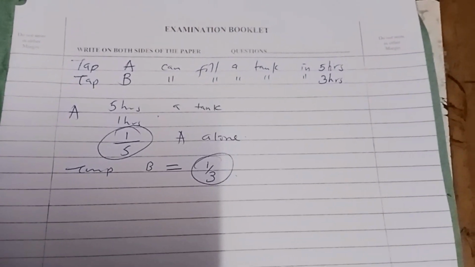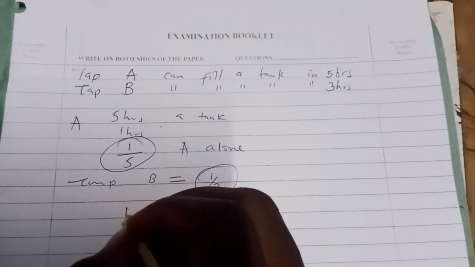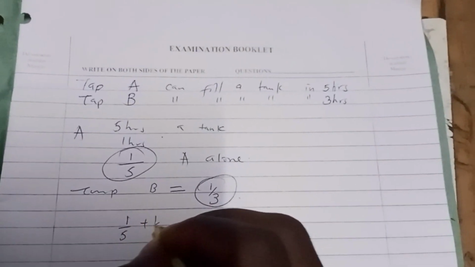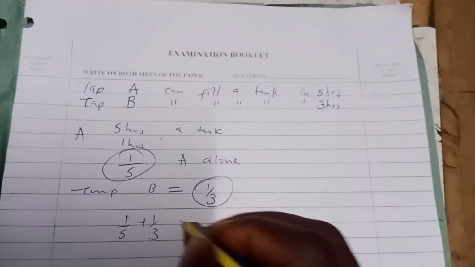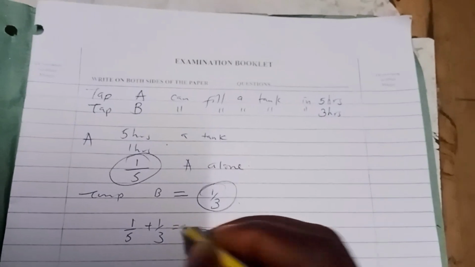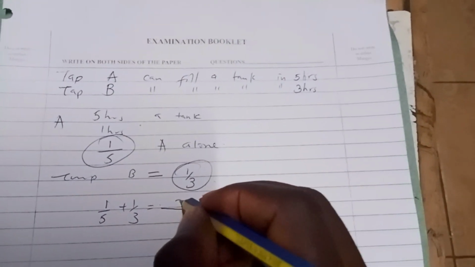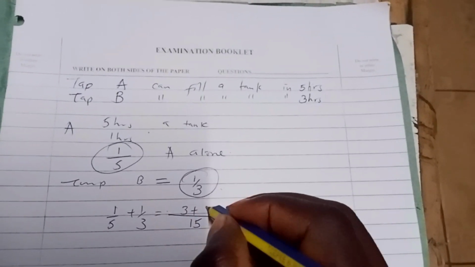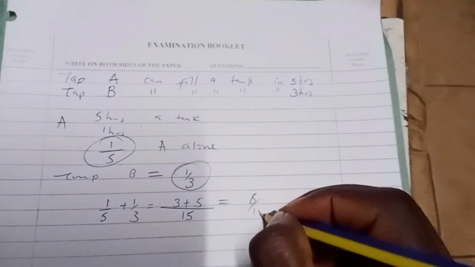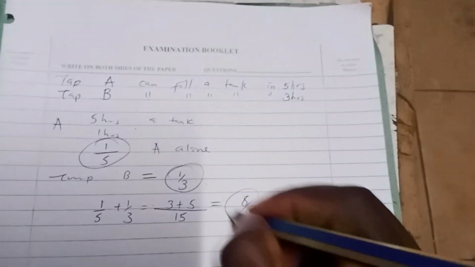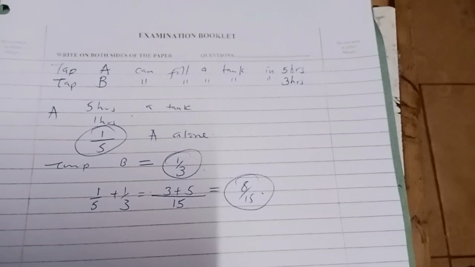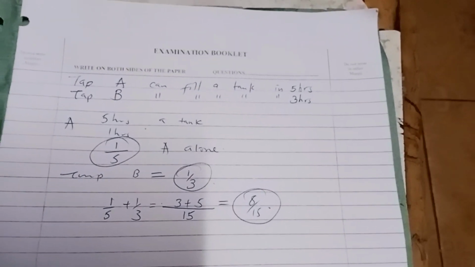So once again, in 1 hour, what is the fraction of the tank that will be filled by the two taps? It will be 1/5 plus 1/3, and you just take the LCM as 15. 15 divided by 5, you are getting 3, plus 15 divided by 3, you are getting 5, which is 8/15. So this is the fraction of the tank which is filled within 1 hour.